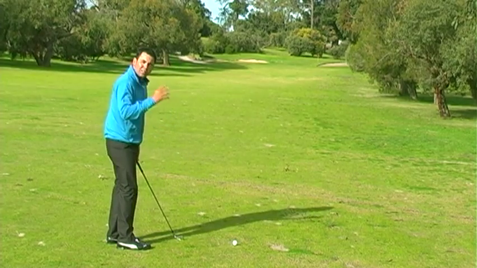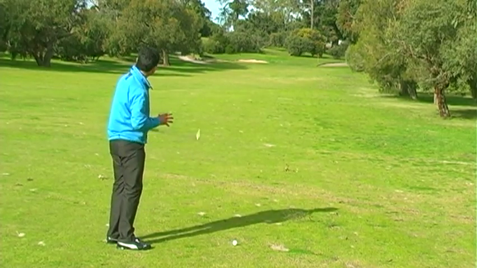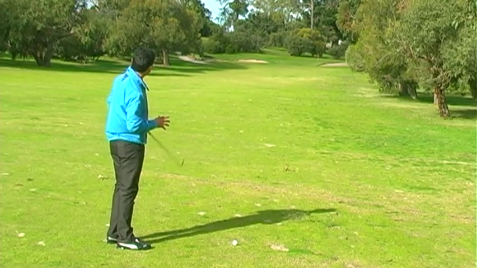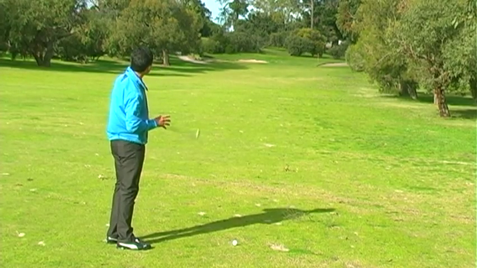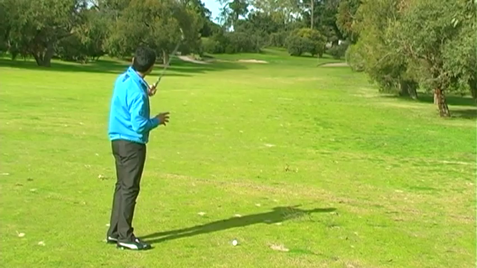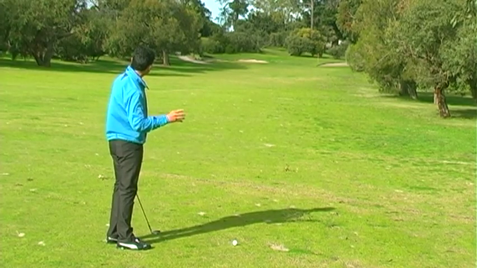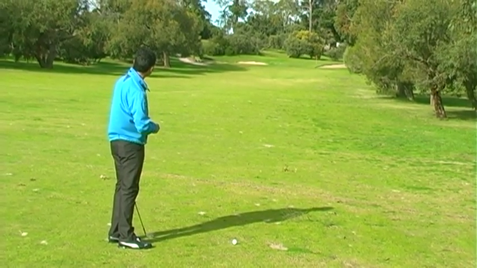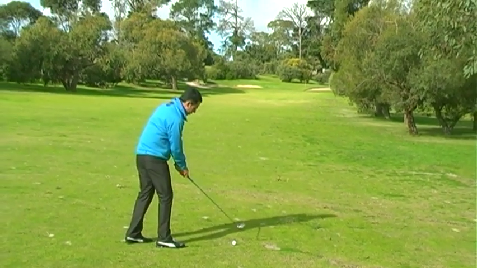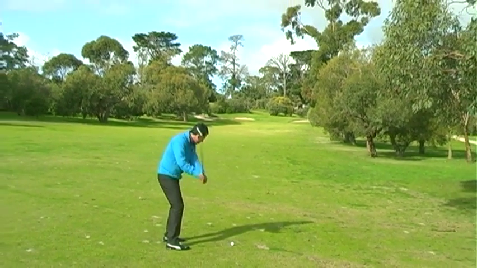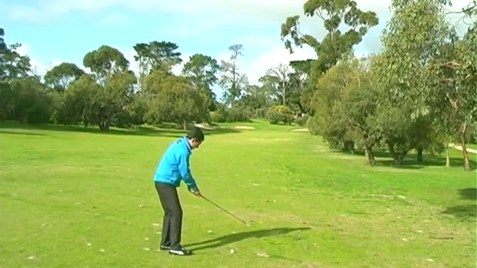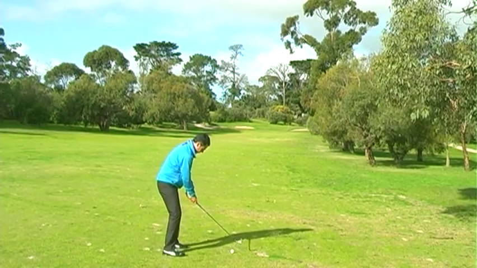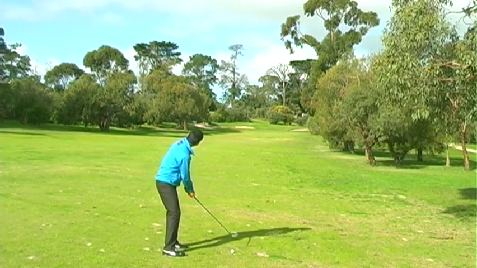So let me show you how that's done right now. We've got a perfect situation with this overhanging big gum tree, native to this area, protruding out and the pin tucked on the right hand side of the green. I'm going to have to get my swing direction as I rehearse this to be considerably left, keep that club face open, and see if I can produce that fade.